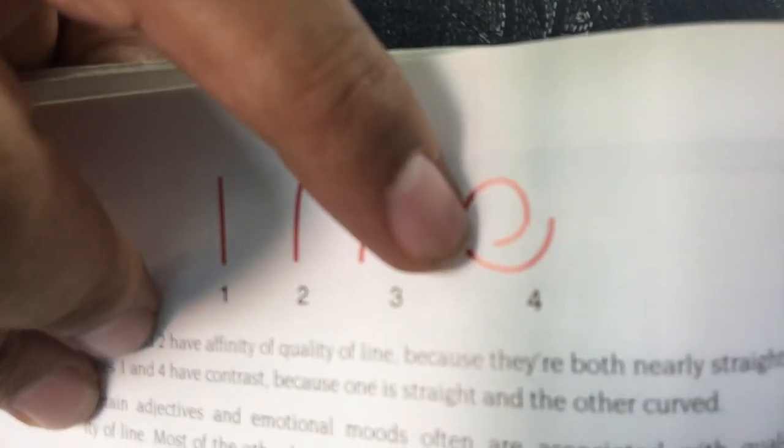Okay, so different quality of lines. We have the quality of lines, from a straight line going all the way to a curved line. And that's the quality of lines. I think I'm going to stop there.